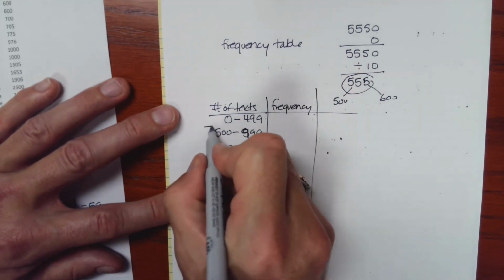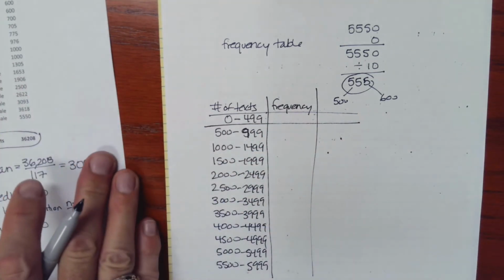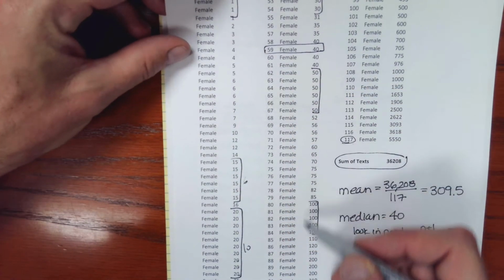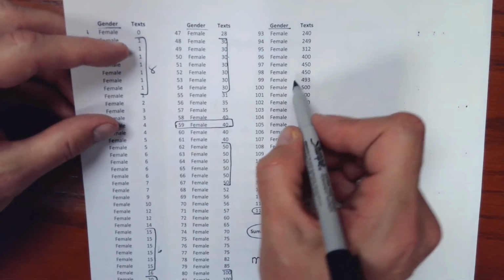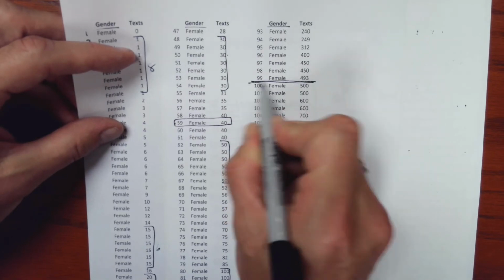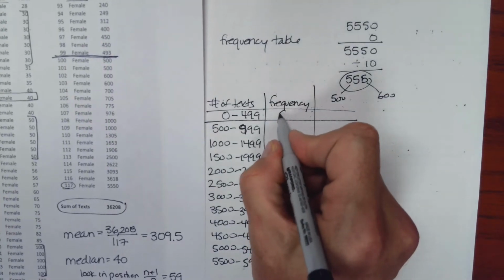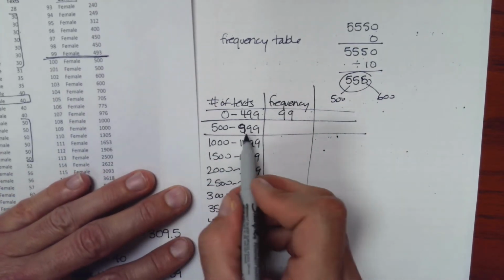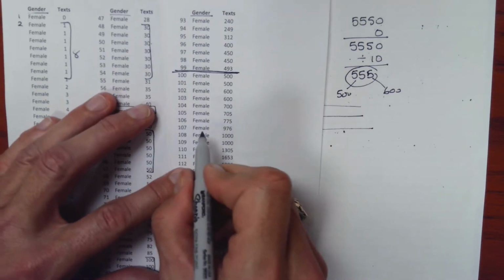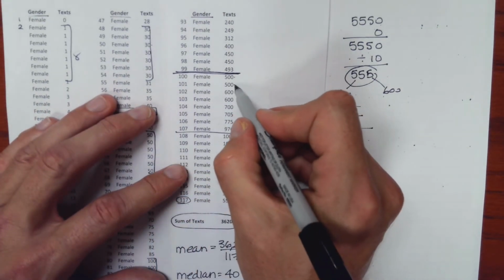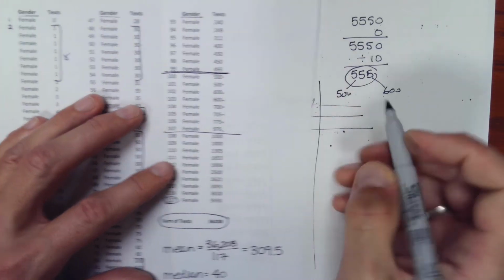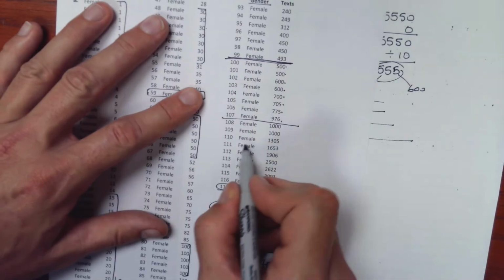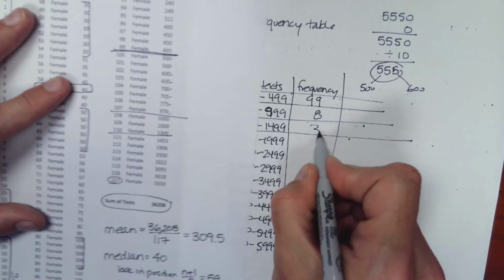So how many people sent between 0 and 499 texts? Looking back, that's most of the people. In fact, I have to look all the way over here. The first 99, when they're in order, sent between 0 and 499. Now what about between 500 and 999? That would be up through this person. So 1, 2, 3, 4, 5, 6, 7, 8. And between 1,000 and 1499 would be these 3 people.